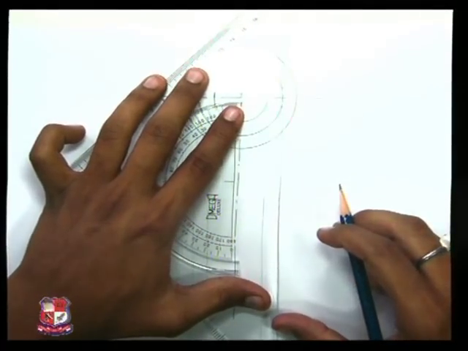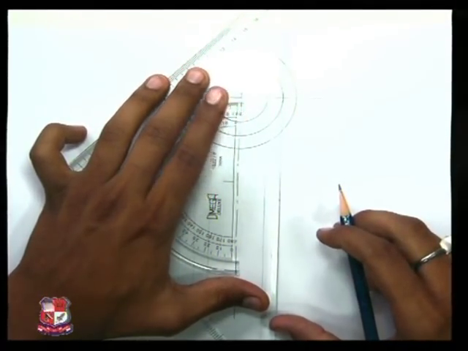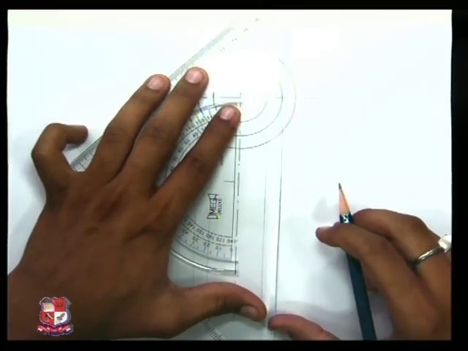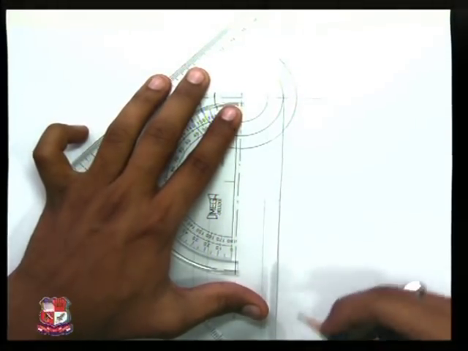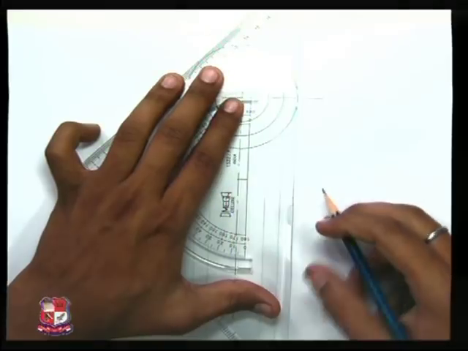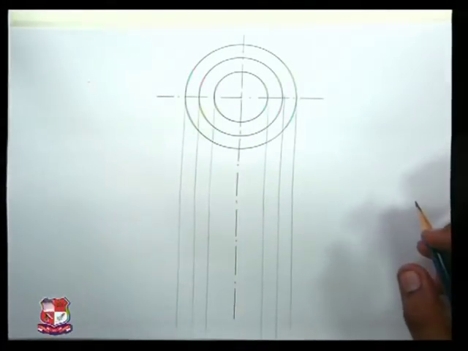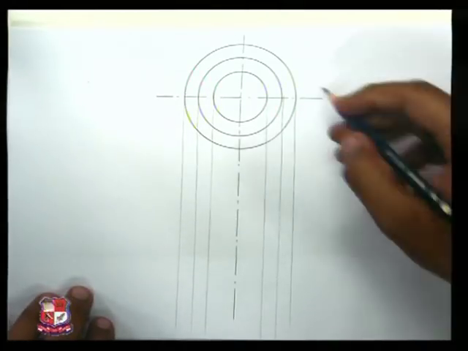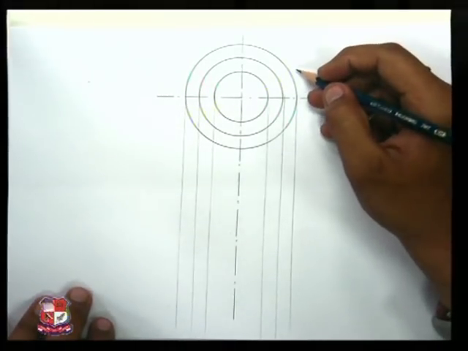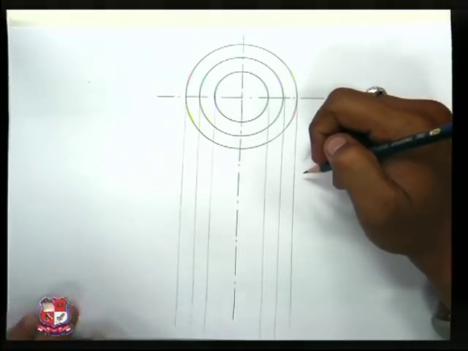The projection should be so light that the main object can be clearly visible and the outlook of the drawing looks nice. I have drawn projections. You can see the clear visible difference. These are the thick lines and these are very thin lines.